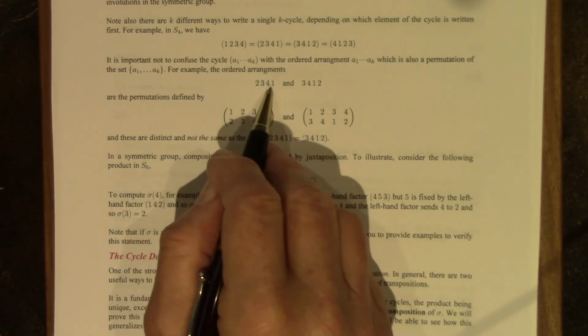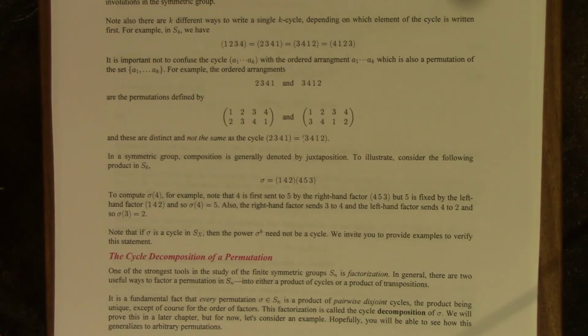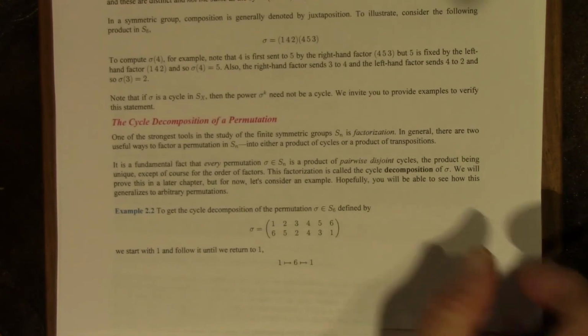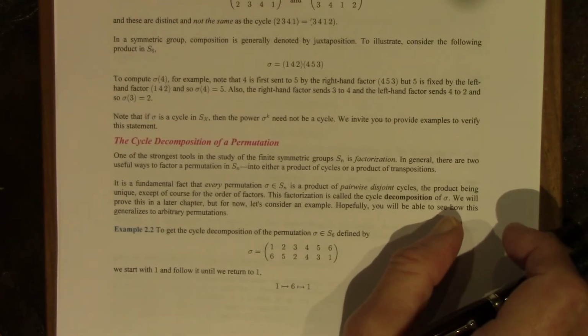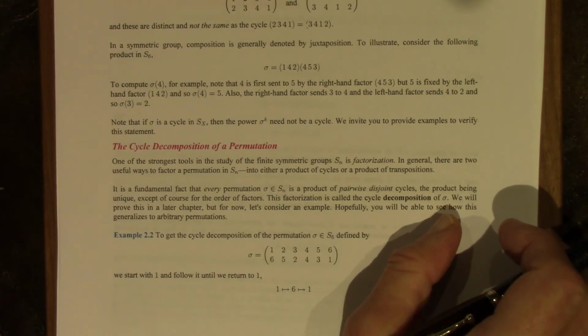While they look quite similar, the parentheses make a world of difference. They are bijections defined differently. So I hope that helps avoid some confusion there, in case you had any.